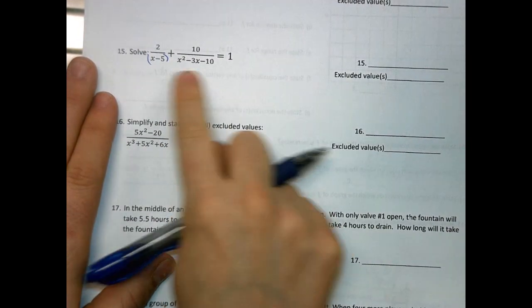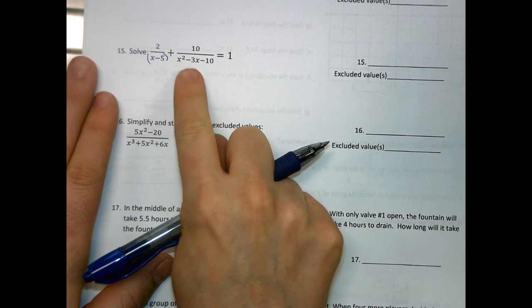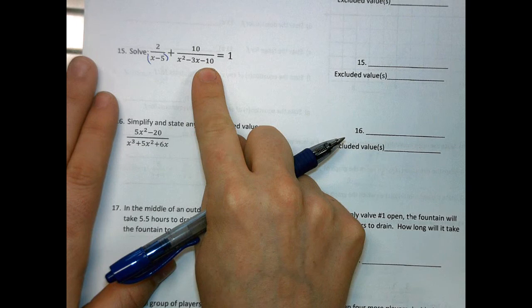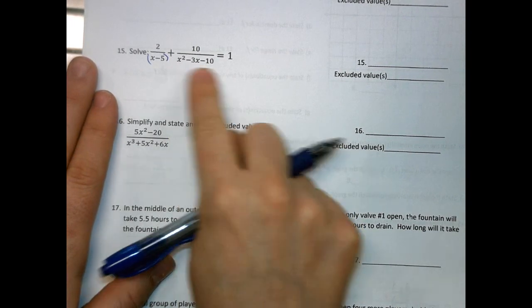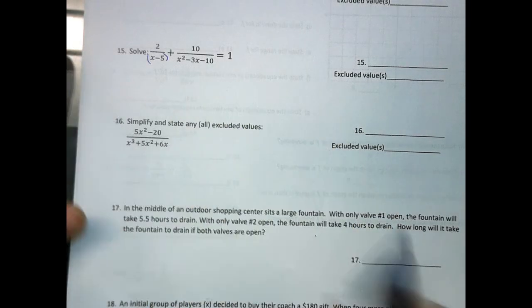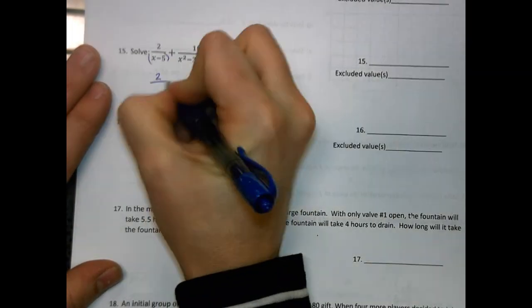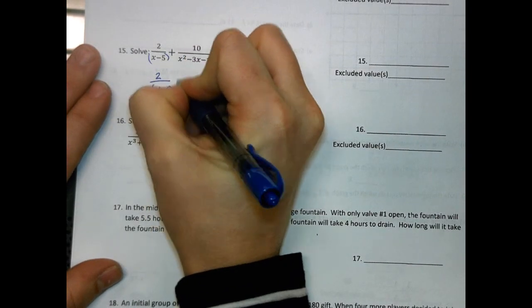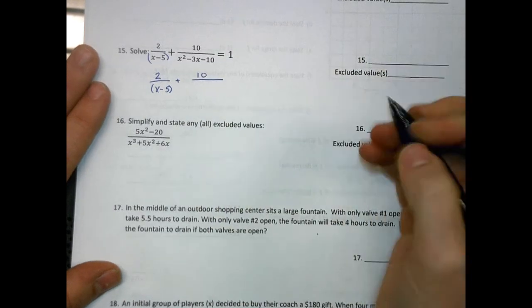How do I determine what two binomials multiply to x squared minus 3x minus 10? What do I have to do with this? Factor it. So we're going to keep the first fraction the same and factor the denominator of my second fraction.